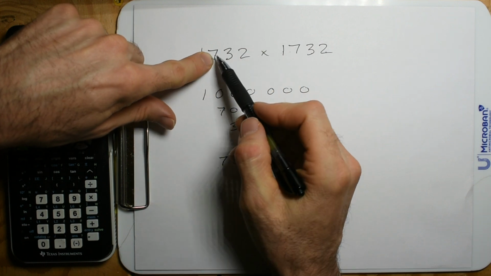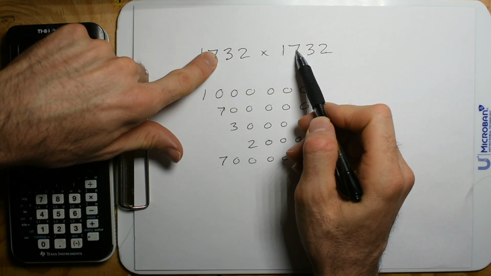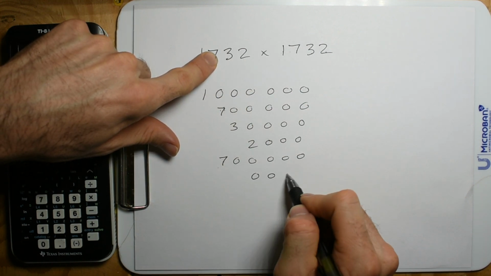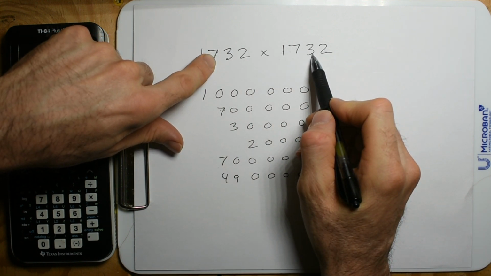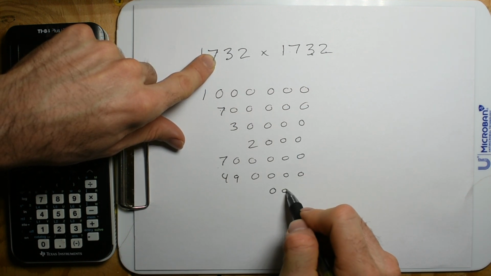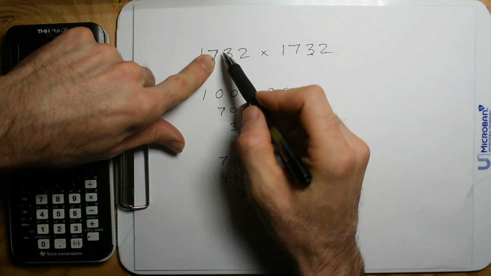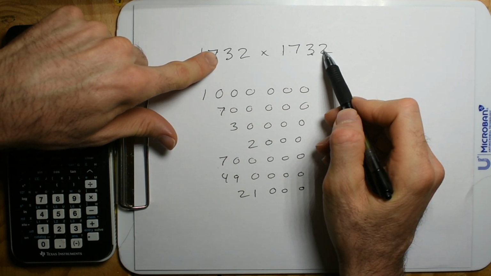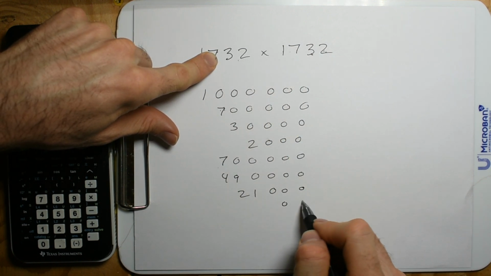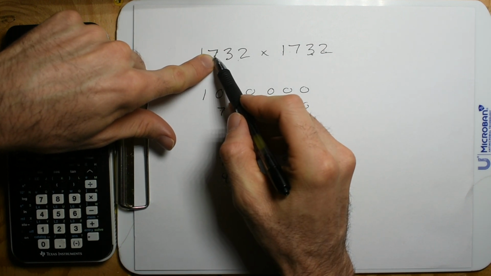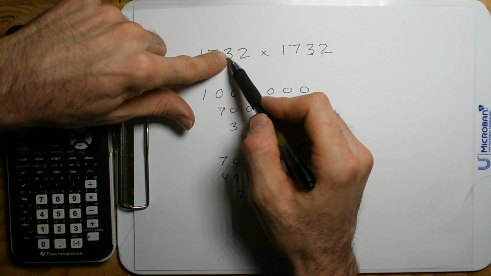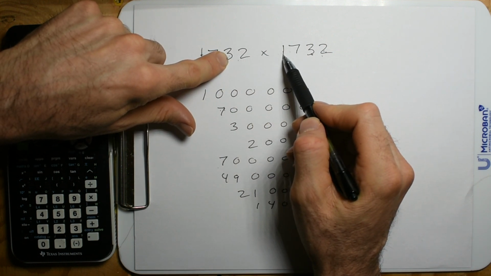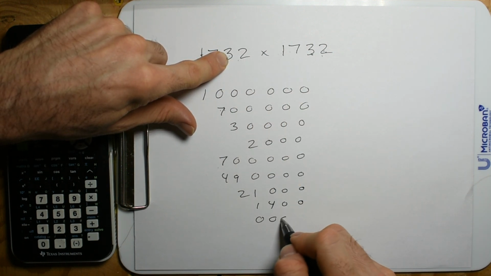And so 7 times 7 is 49 with 4 zeros. 7 times 3 is 21 with 3 zeros. 7 times 2 is 14 with 2 zeros. Did it, move on to here, but hit them all. 3 times 1 is 3 with 4 zeros.